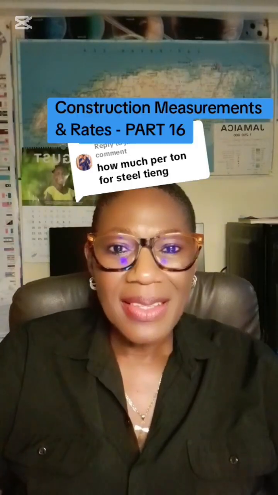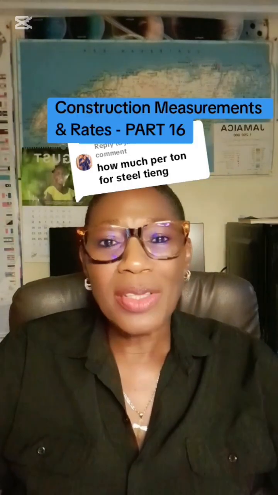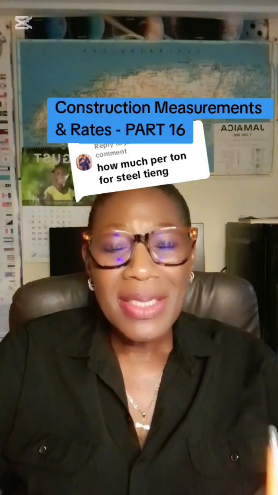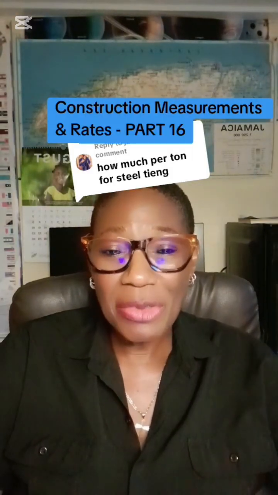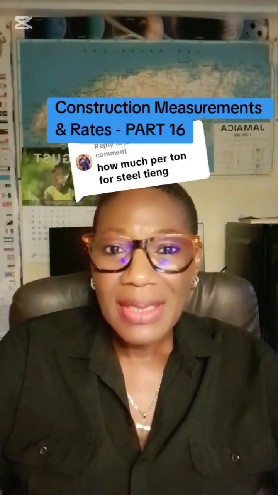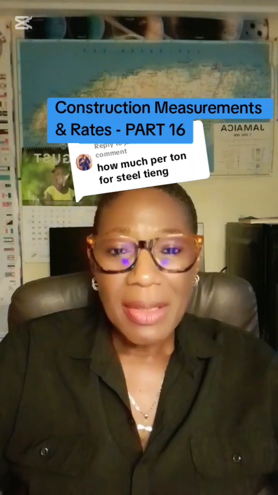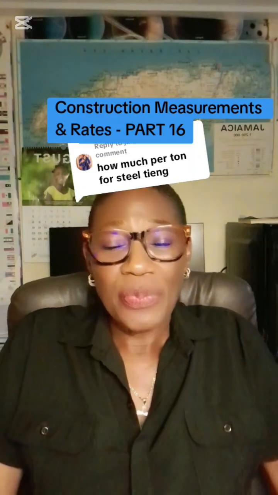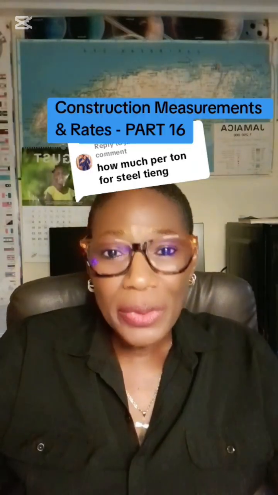Before I answer the question as it relates to rates, I want to clarify a misunderstanding around what a ton actually represents. Because if you really don't know what a ton is, then applying the rate is going to cause some confusion, because the rates are given in kilogram and pound.